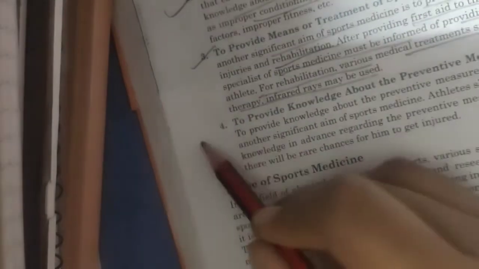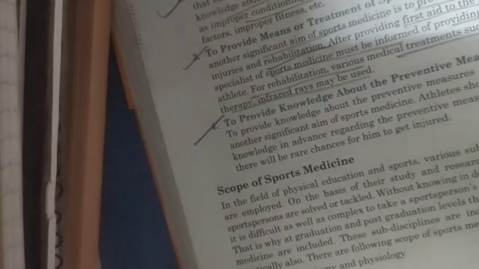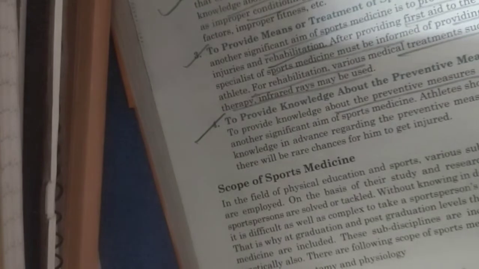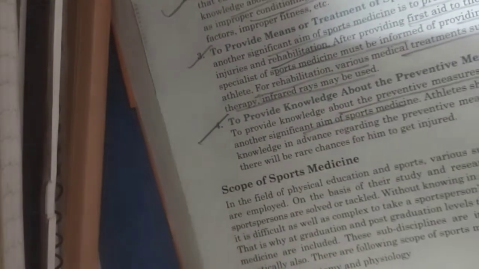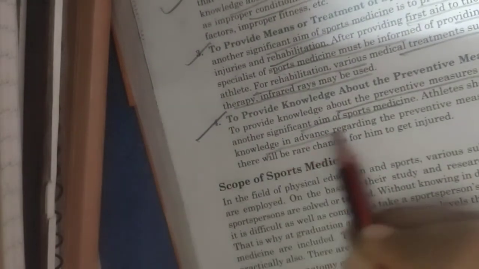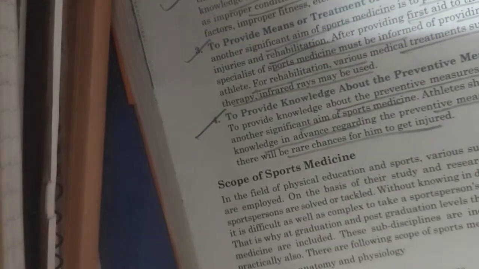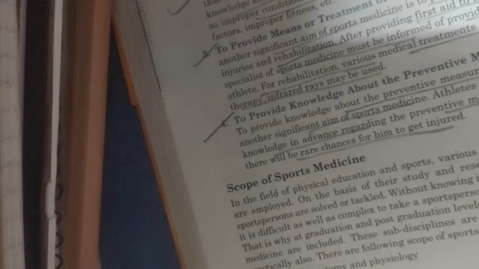Fourth, to provide knowledge about preventive measures of sports injuries. Another significant aim is that athletes should be provided with enough knowledge in advance regarding the preventive measures of injuries. In this way, there will be rare chances of getting injured.